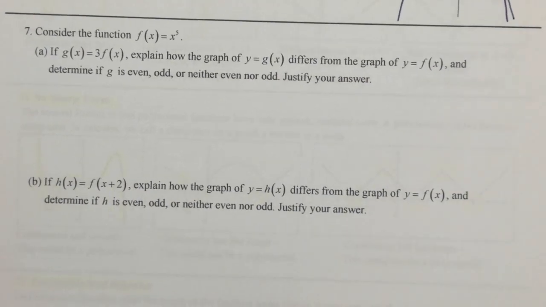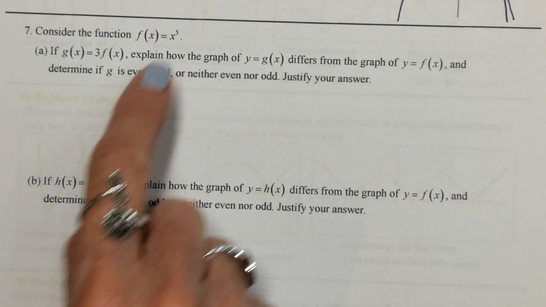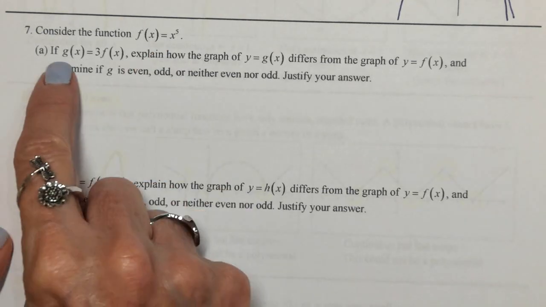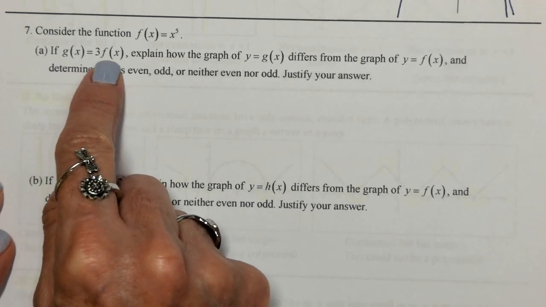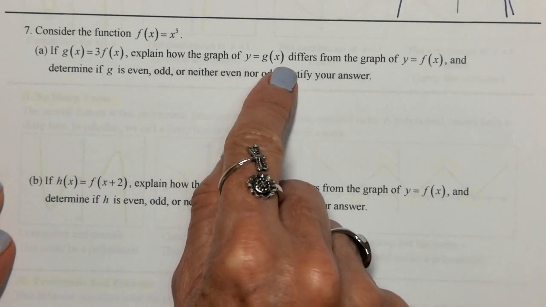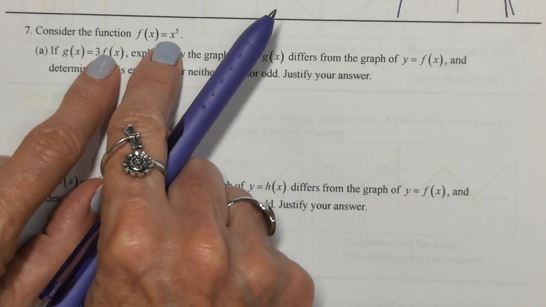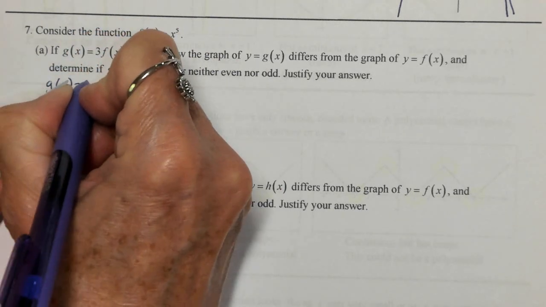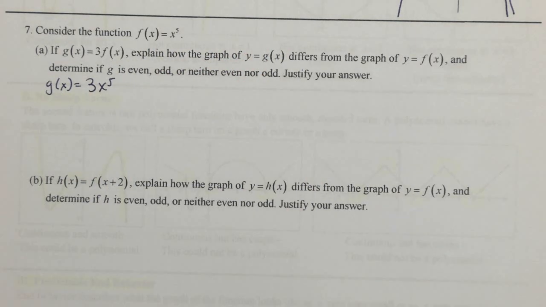All right. Let's consider this function, x to the 5th. If g is 3f of x, explain how the graph of g differs from the graph of f. Well, g is 3x to the 5th. f is just x to the 5th.